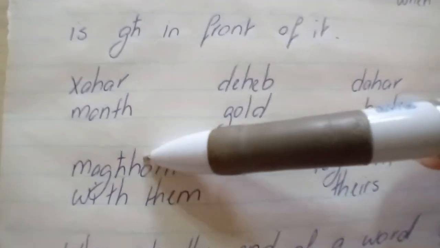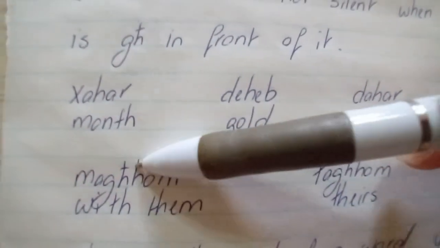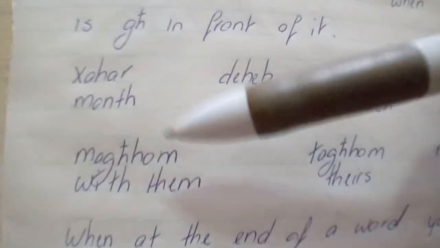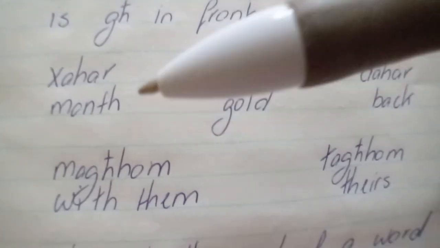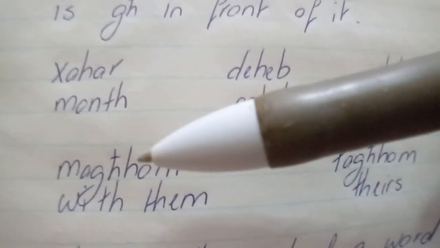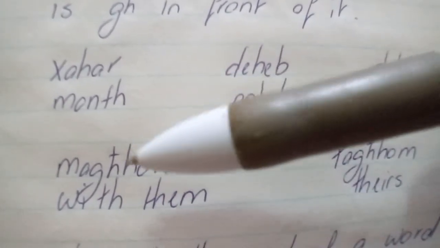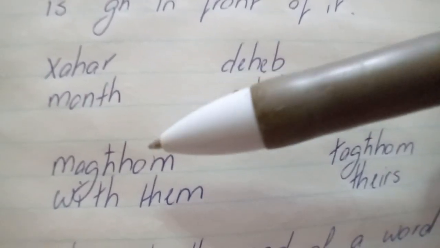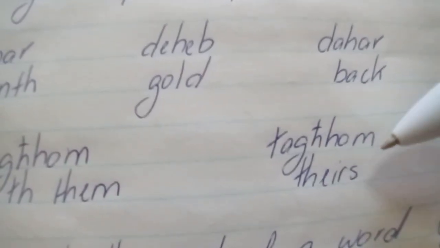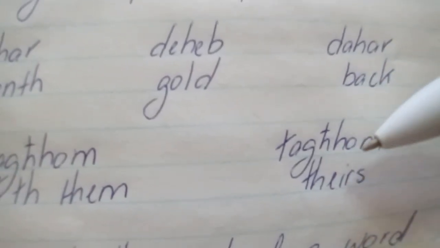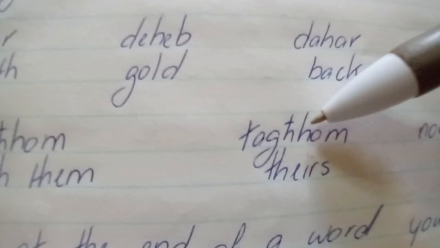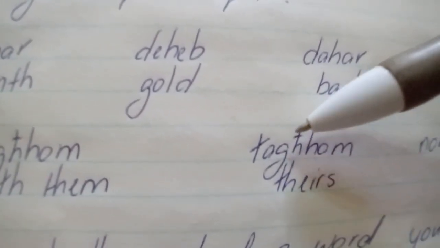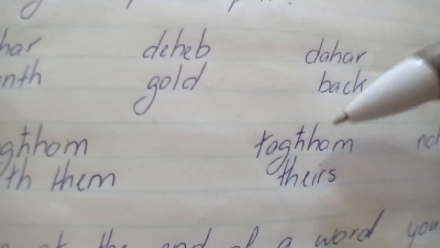Now here, we have it in the middle of a word too, but we have it with an ein in front of it. So we pronounce it as a h, mahom, with them. Mahom means with them. As you can hear it, mahom, tahom, theirs. So here it's not silent because it has an ein in front of it. Ein and akka, we pronounce it as a h.